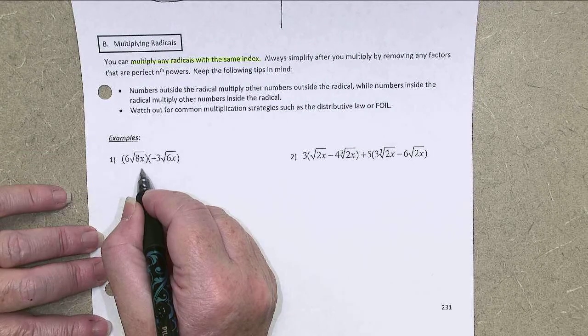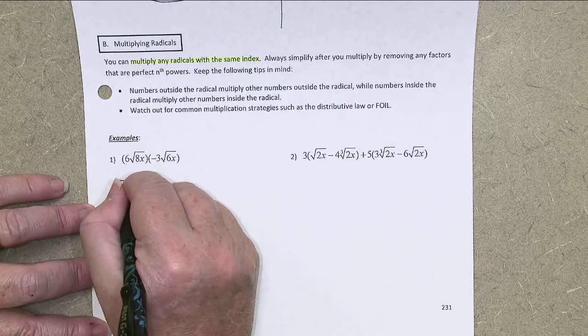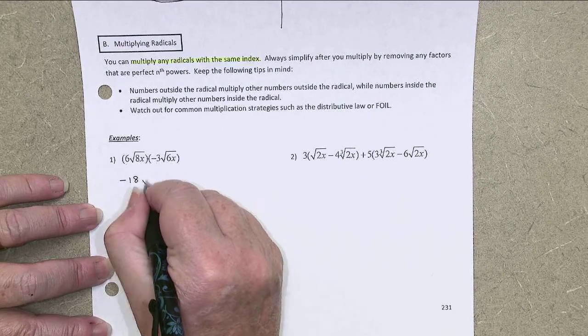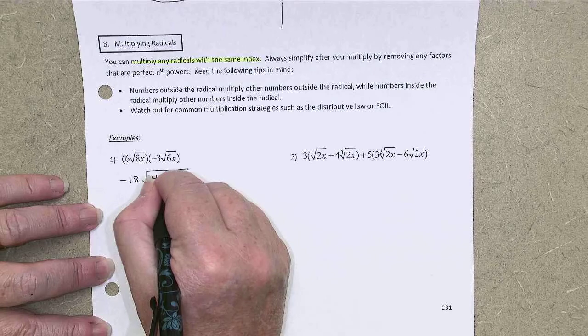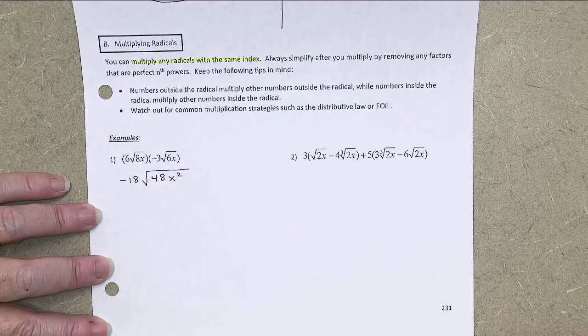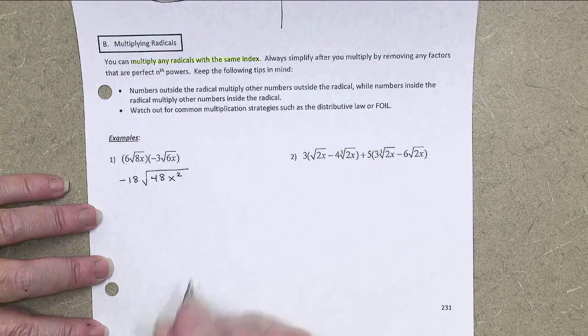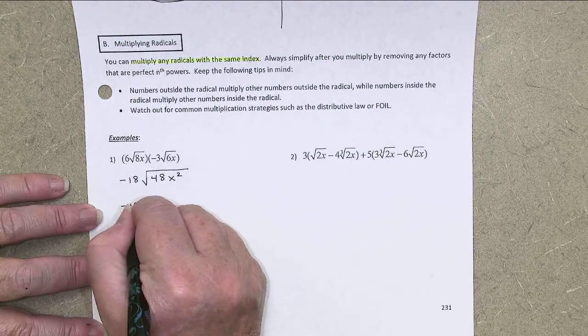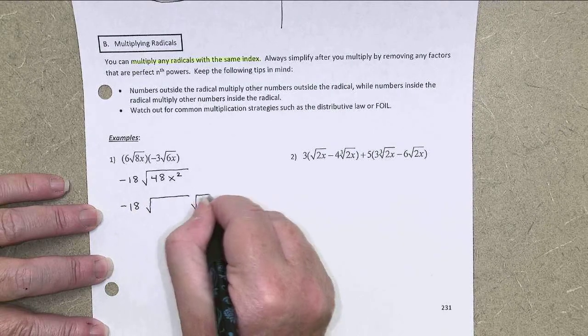In number 1, I'll start out by multiplying the numbers outside the radical, negative 18, and then also multiplying inside the radical, 48x squared. There's my product, but it's not in simplest form yet. I'll keep the negative 18 as a multiplier, and then I'm going to break down the radical.